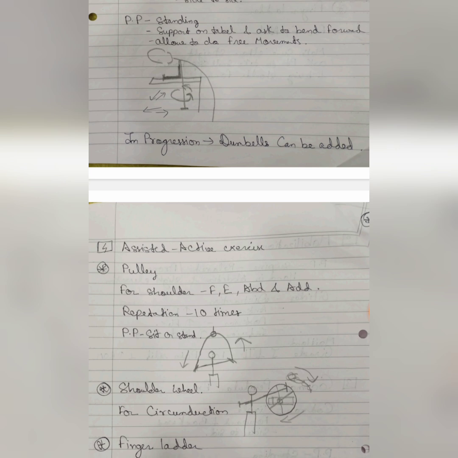Now if you don't have time, you can just simply write in this manner and draw, because drawing always gives additional extra marks. In progression you can write that we can go for dumbbells. It can be added with the exercise: we can start with the minimum weight and then increase the weights, right?